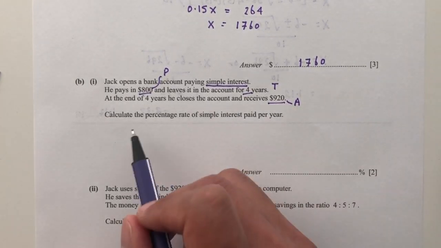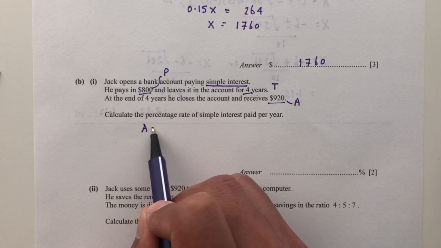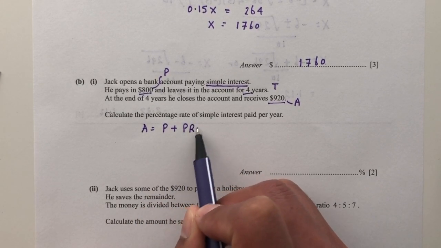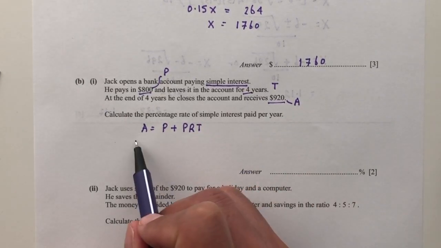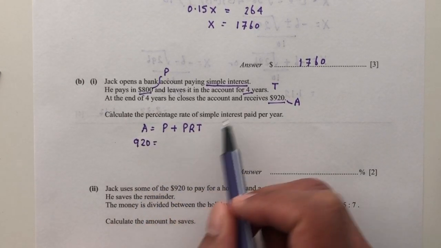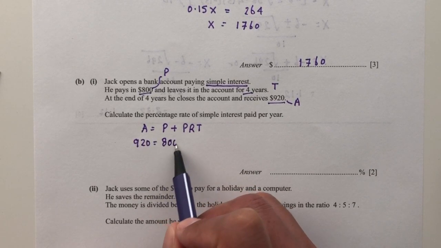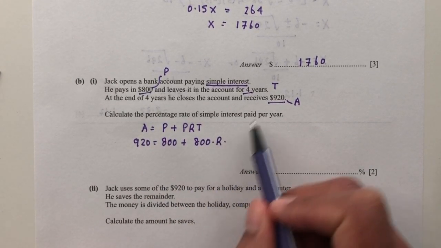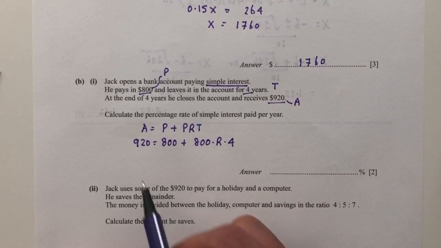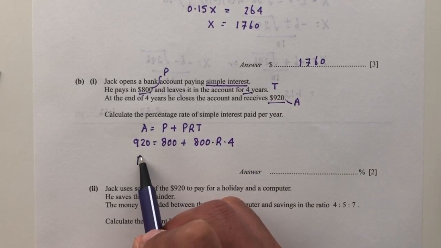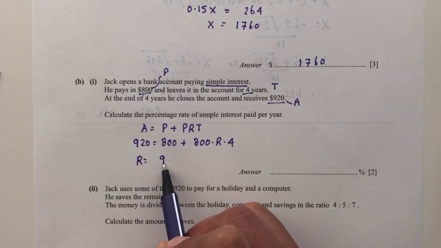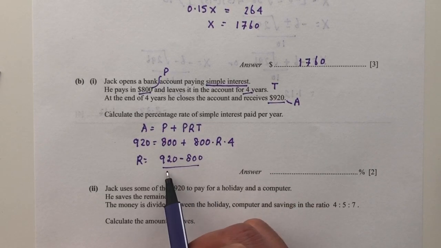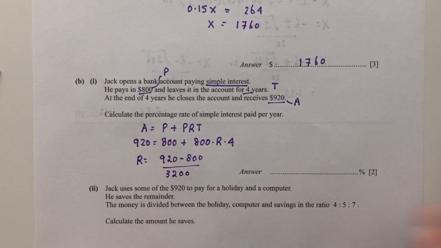So the formula for simple interest is amount is equal to P plus PRT. Amount is 920 equal to P is 800 plus P, 800, times R and times T, which is 4. So let's make R the subject of formula. So R will be 920 minus 800 divided by 3200.